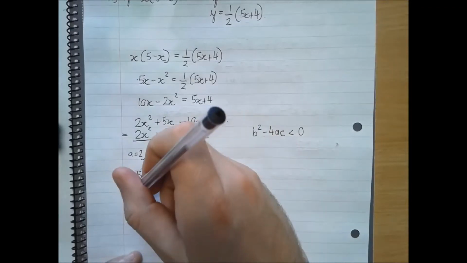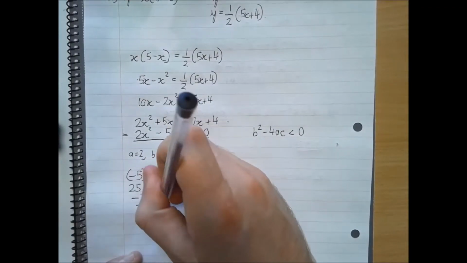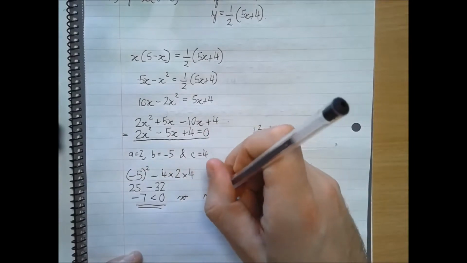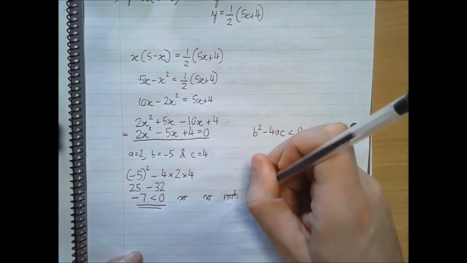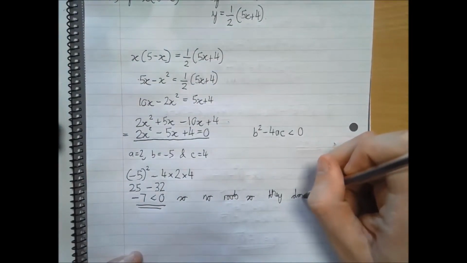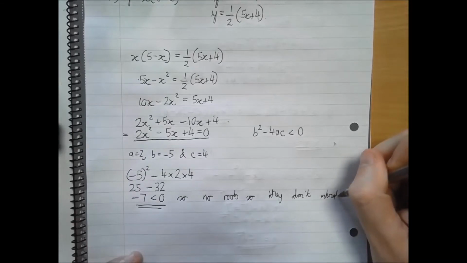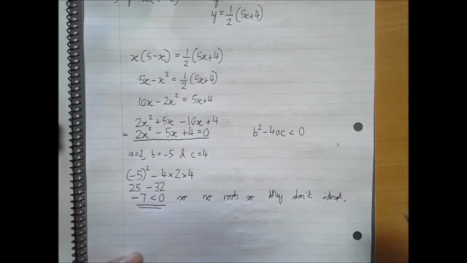And of course 25 minus 32 will give us minus 7, and of course this is less than 0, so no roots, so they don't intercept. That's your final answer.